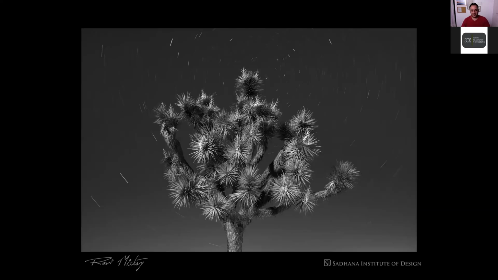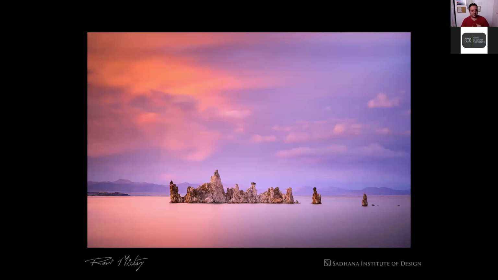This is another sample of the long exposure. This is a single exposure over 900-ish seconds, and you can see the proper star trails happening. And the light which is captured on this Joshua tree is from the moon. I personally am not a big fan of astrophotography, but I like to incorporate it in a very little way in my photographs.